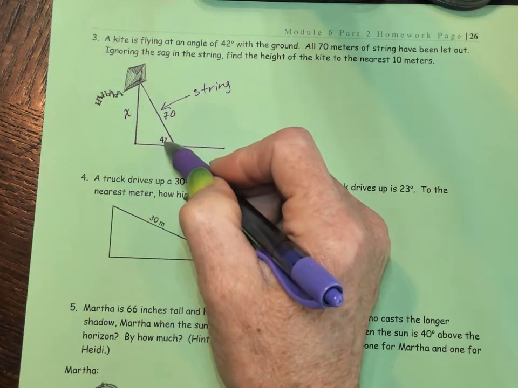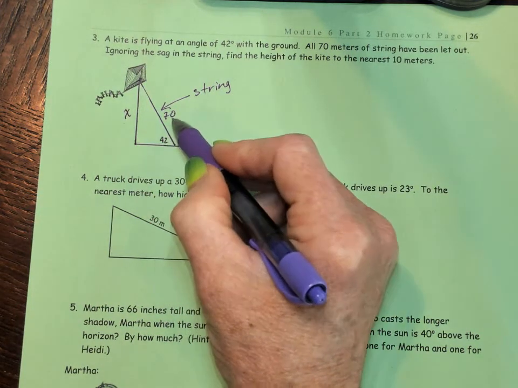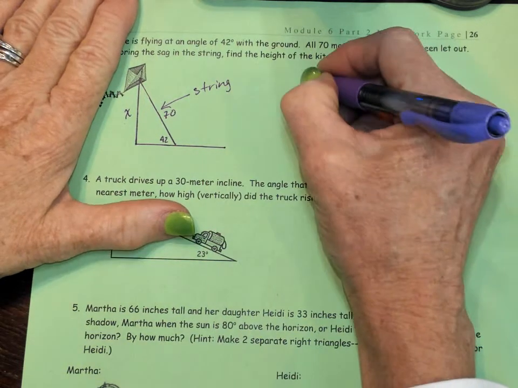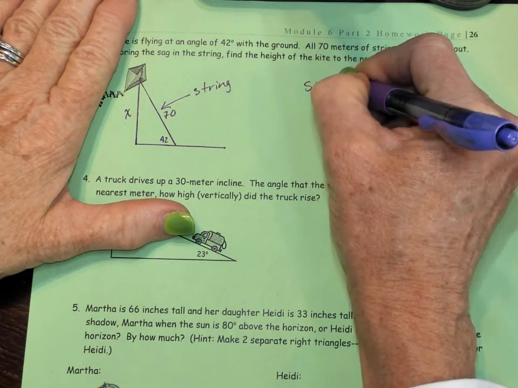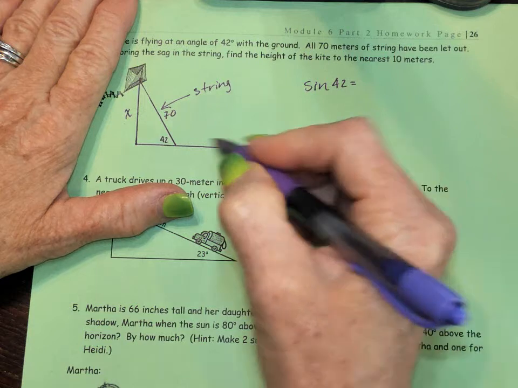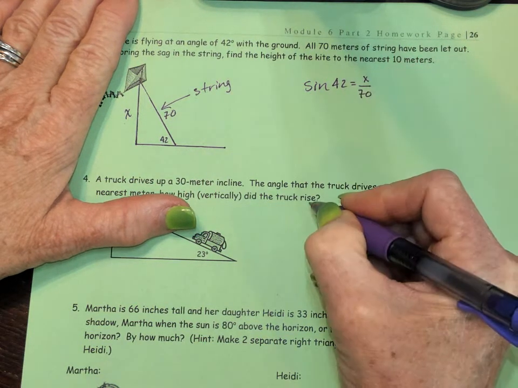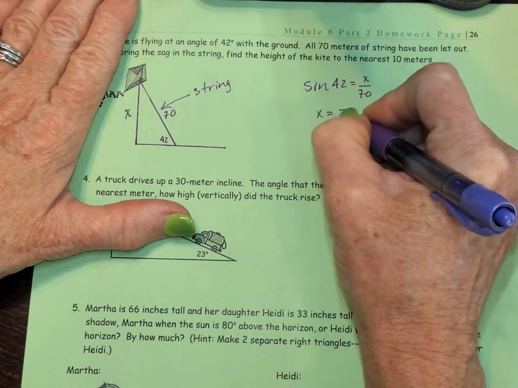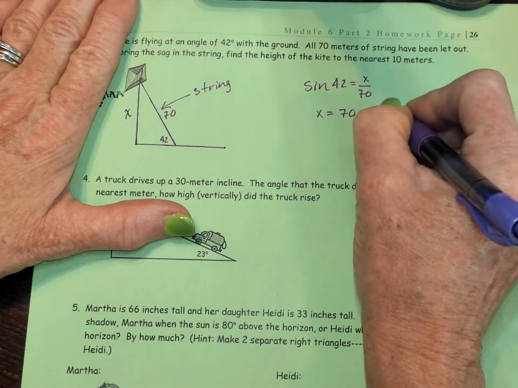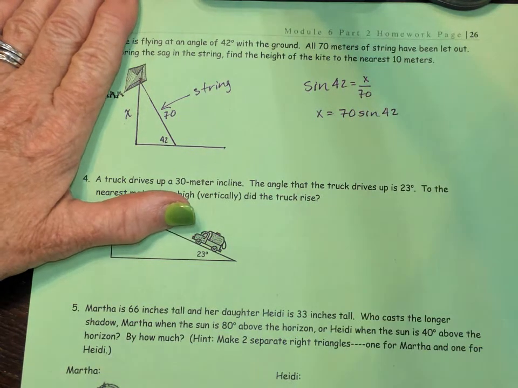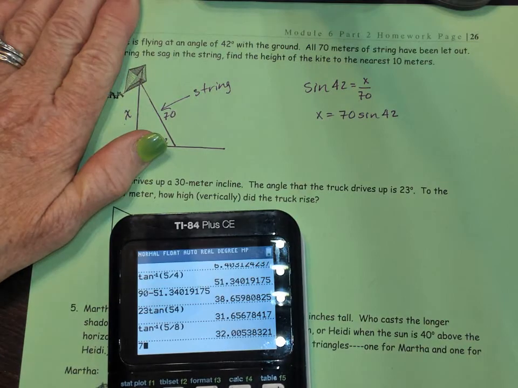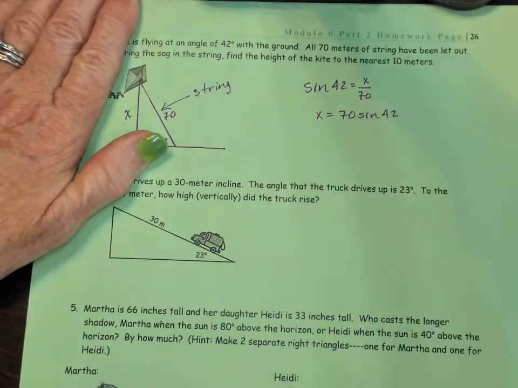From the 42, let's set this up. We have opposite and hypotenuse. That's a sine. Sine of 42 is opposite x over hypotenuse 70. So x is 70 sine 42. 46.8391.